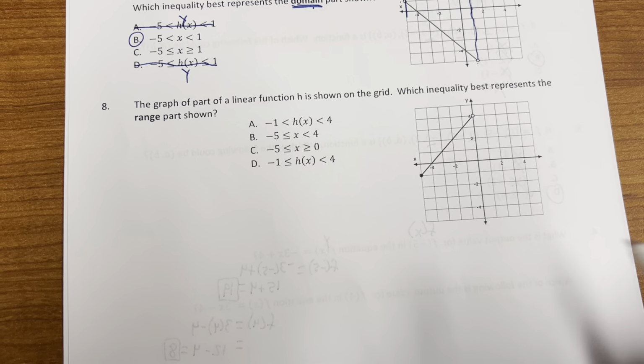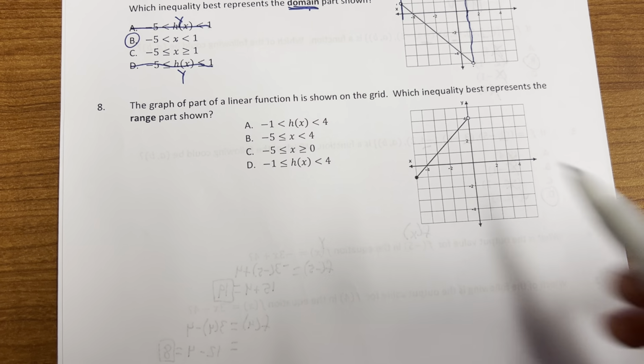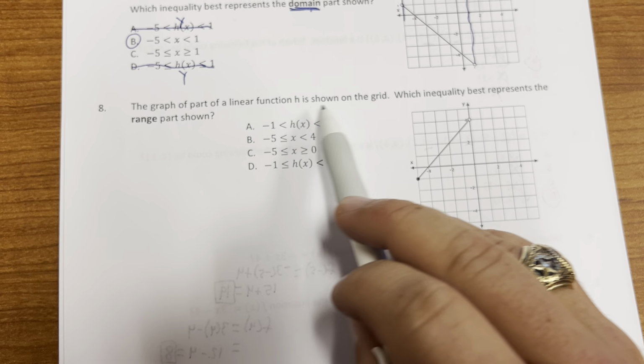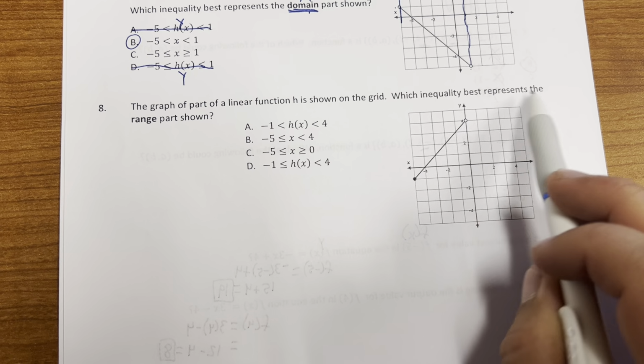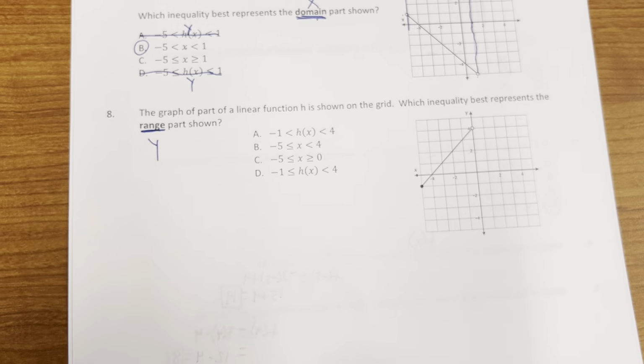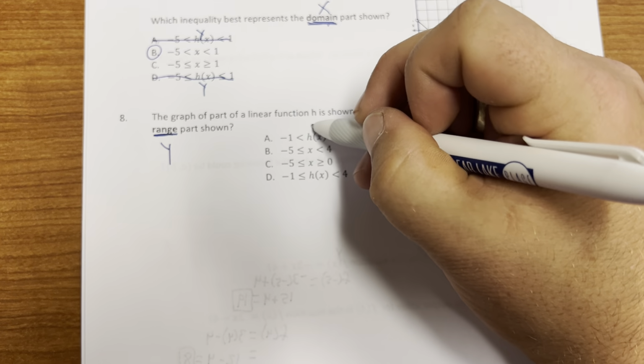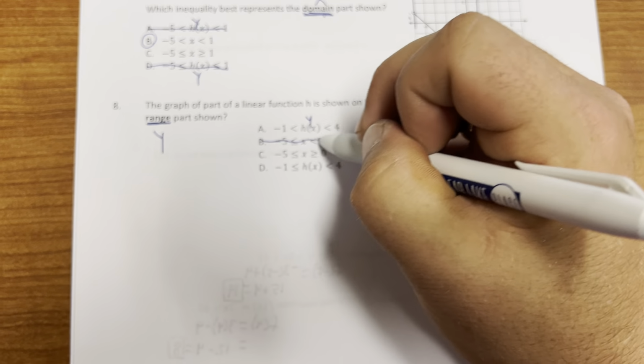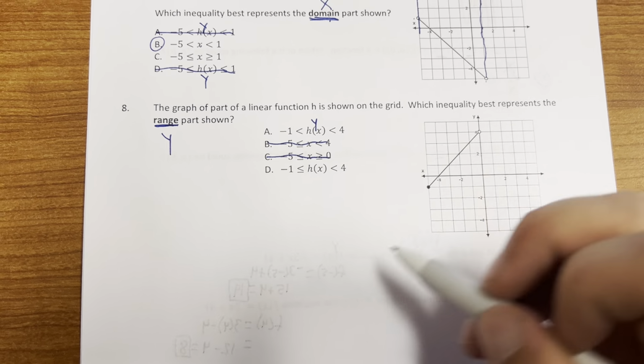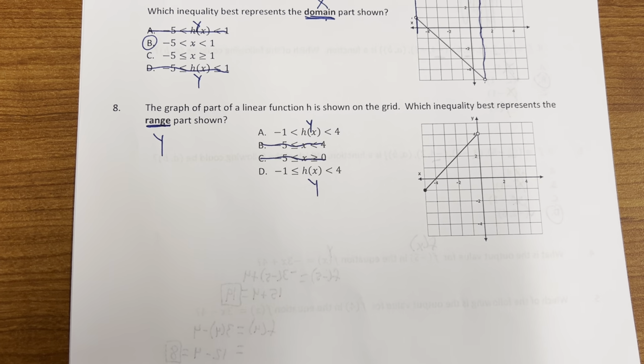For number 8, we'll do the same thing. And so we've got this linear function, which inequality best represents the range. So this time for range, we want to know the y. And so this one's h of x, that's good. This one's x, can't be B. This one's x, can't be C. This one's y, so it's got to be either A or D.